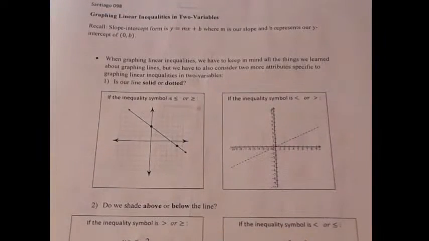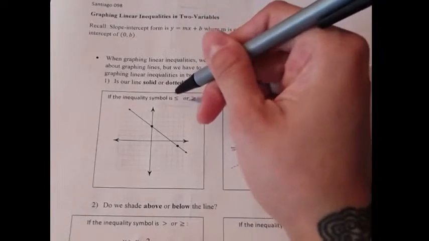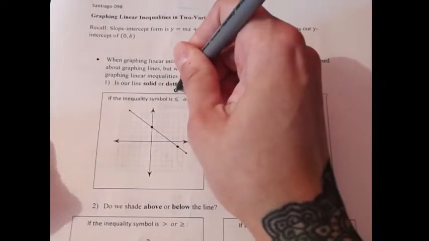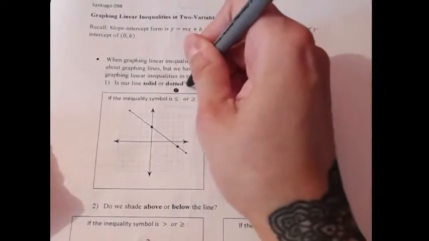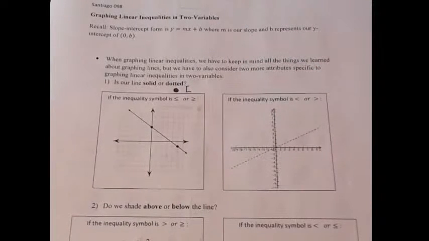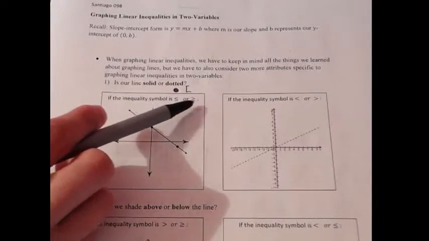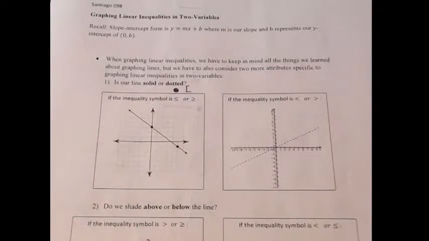Think back to our reference table. When we had less than or equal to, it was a solid circle, or a bracket. So think of this in the same way. If it's less than or equal to, greater than or equal to, we have a solid line.